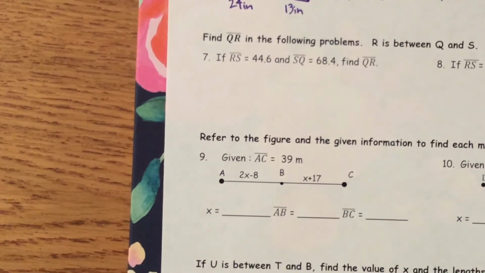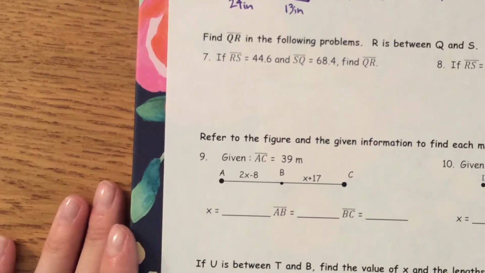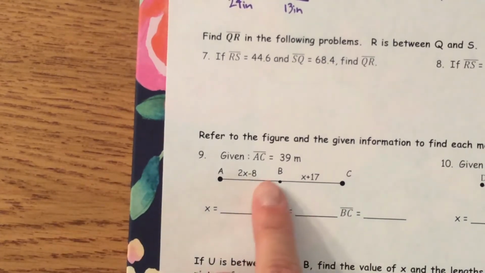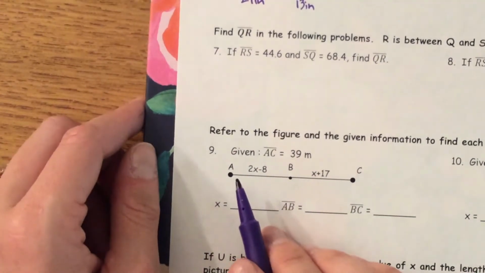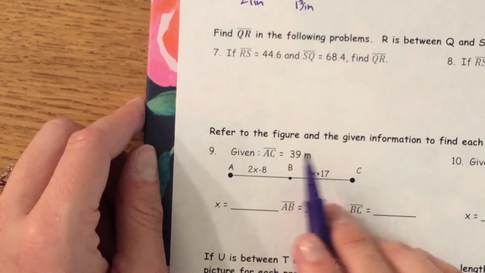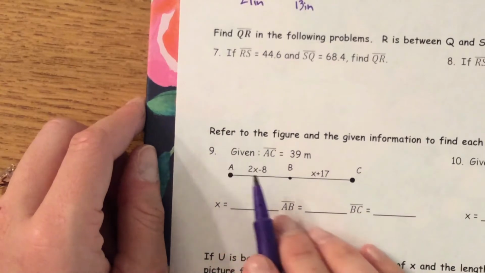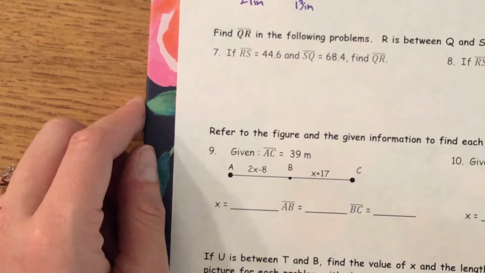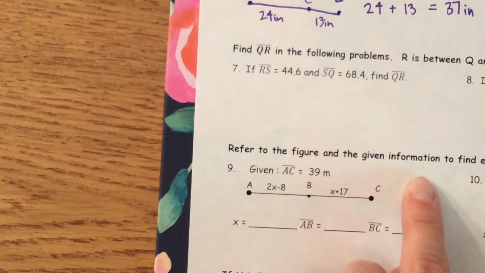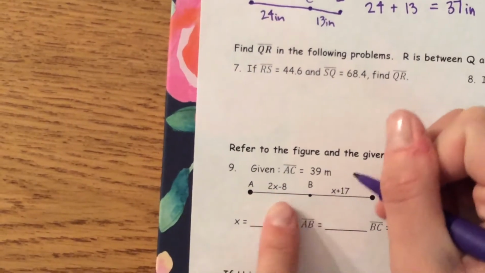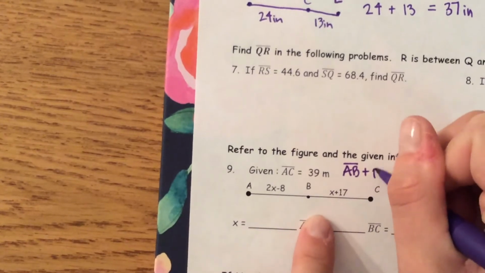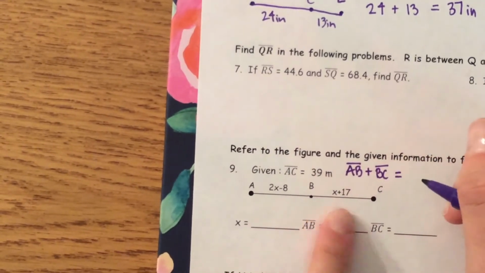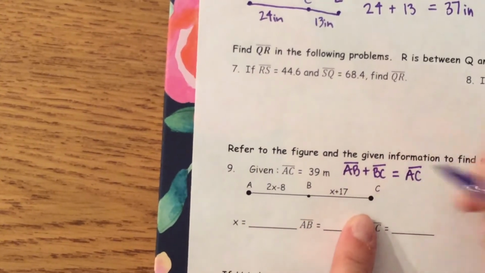It says refer to the figure and the given information to find each measure. So now it's getting a little bit more complicated. Now we're throwing in some variables in there. And this says that AC is equal to 39 meters. So this whole thing right here is 39 meters. I'm going to go ahead and write out my postulate. My postulate would be that AB plus segment BC is equal to segment AC.